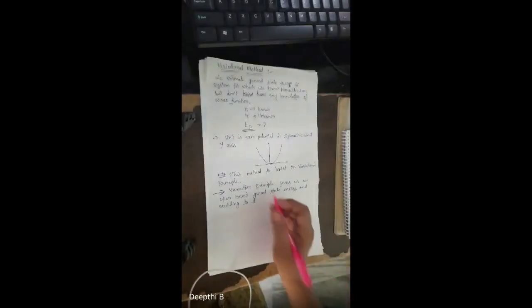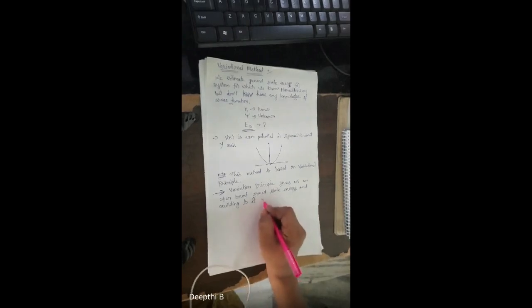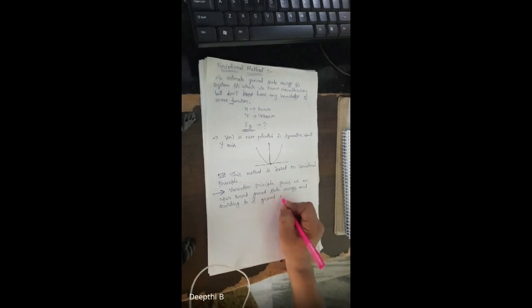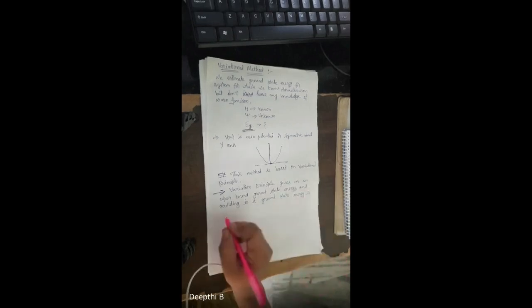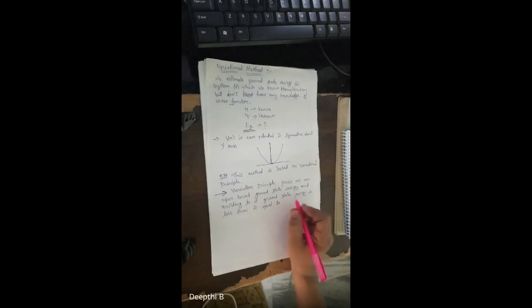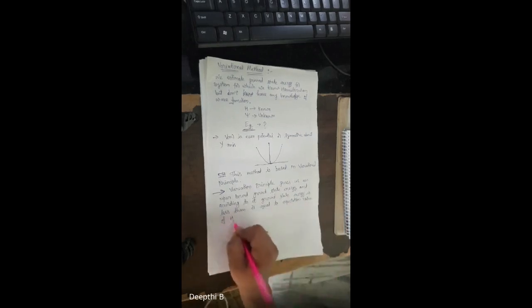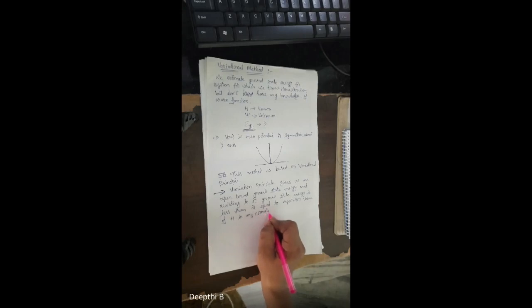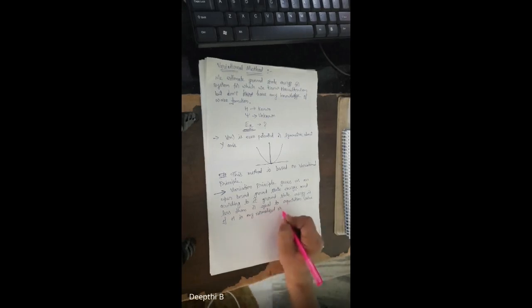So, according to it, the ground state energy is less than or equal to the expectation value of the Hamiltonian in any normalized arbitrary state.